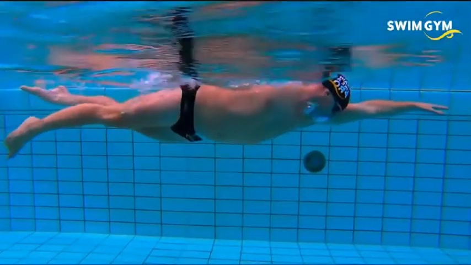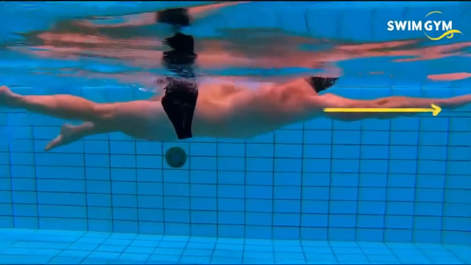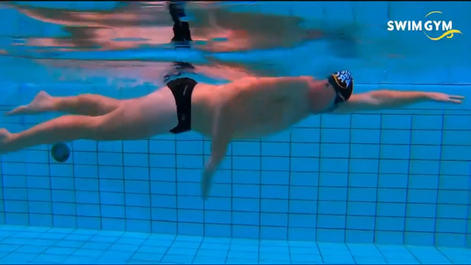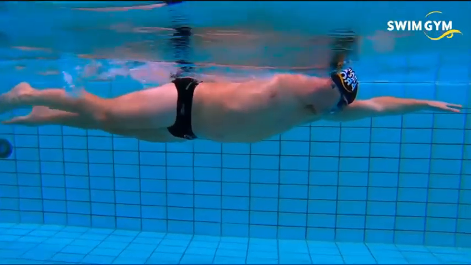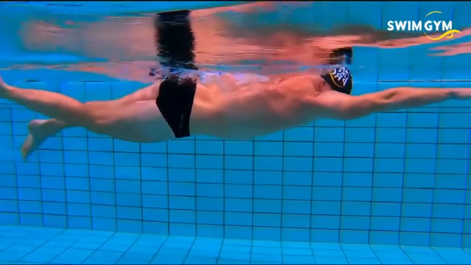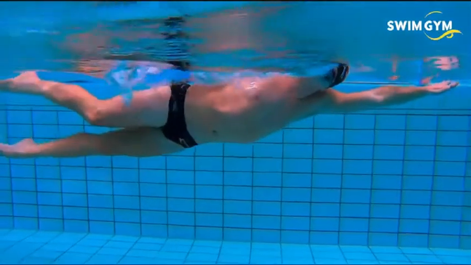After the entry, your arm is fully extended forward just below the surface. Initiate the catch by slightly bending your wrist first, allowing your hand to drop and the elbow to bend. Your elbow keeps bending until the forearm is at a 45 to even 90-degree angle to your upper arm.